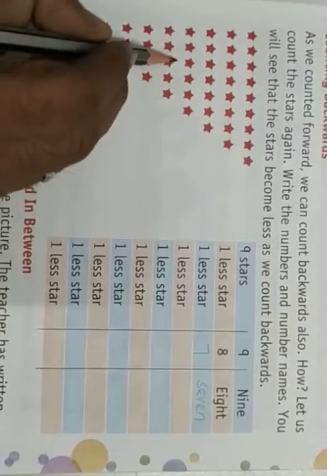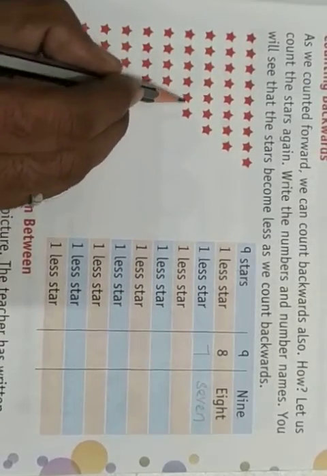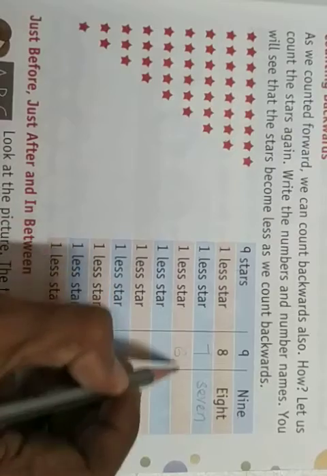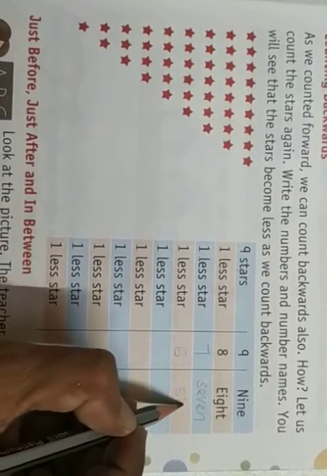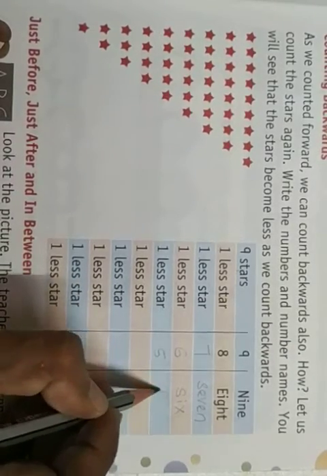SEVEN 7. 1, 2, 3, 4, 5, 6. 1 less star is 6. SIX. 1, 2, 3, 4, 5. This is 5. FIVE 5.